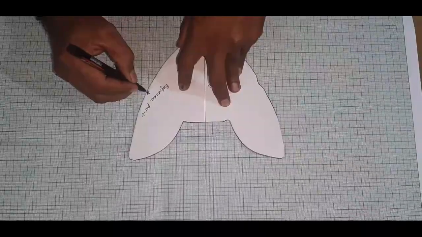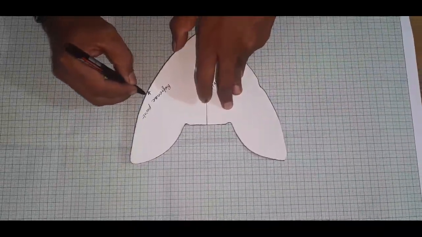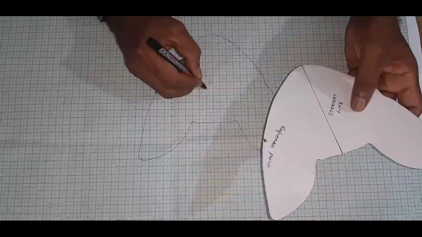Transfer the reference point on the graph sheet. Mark pattern number 1.